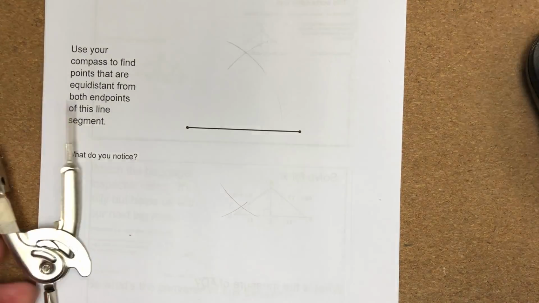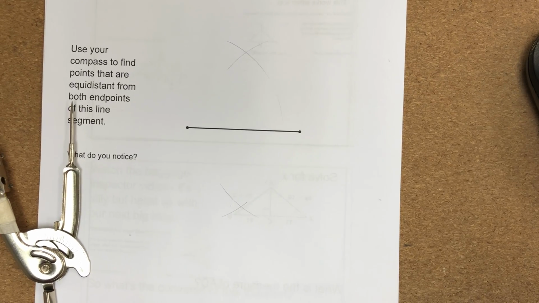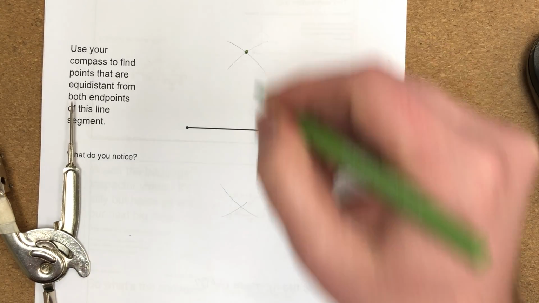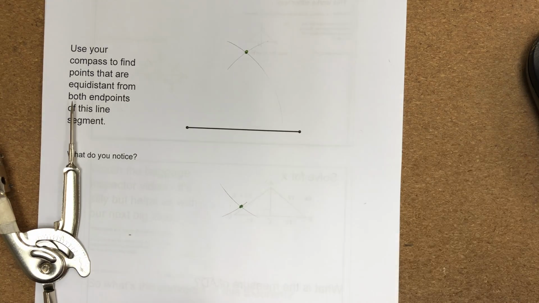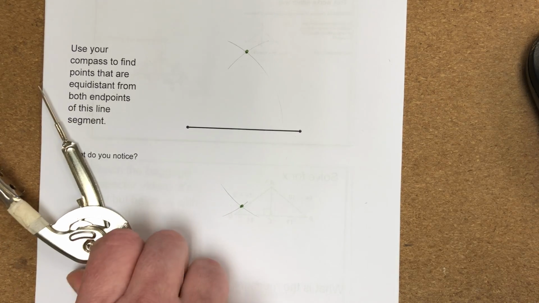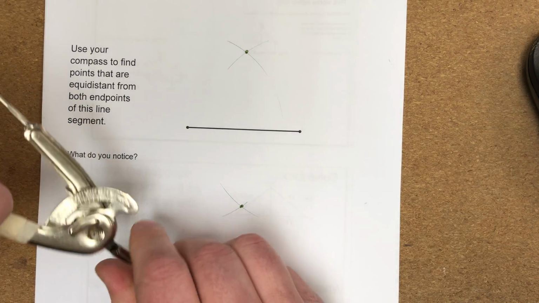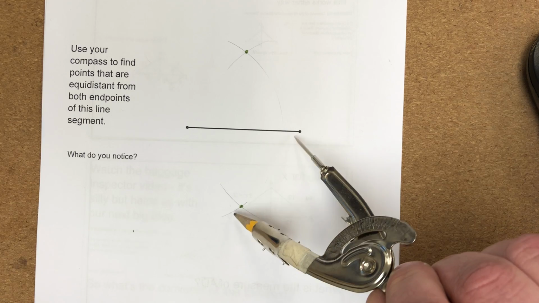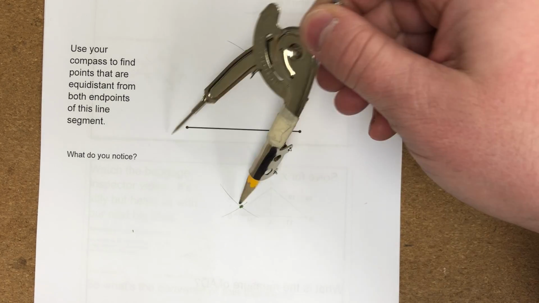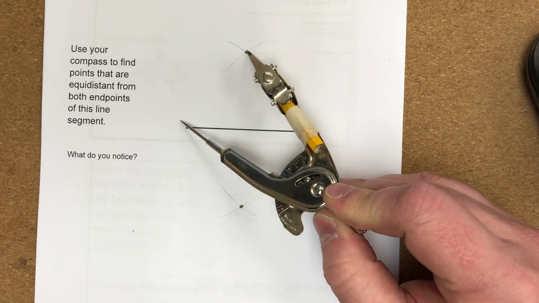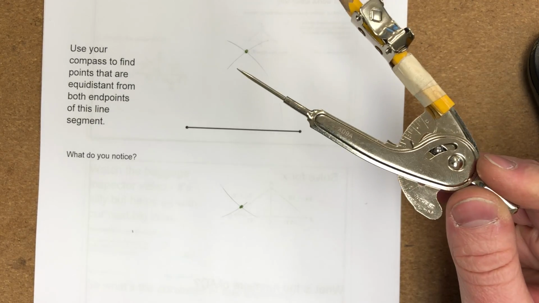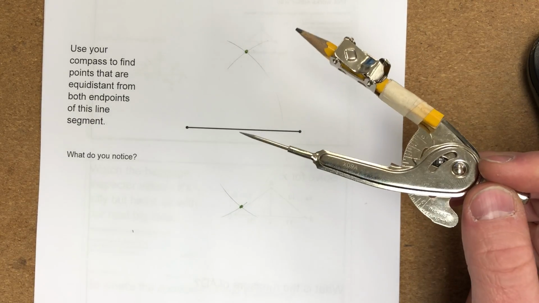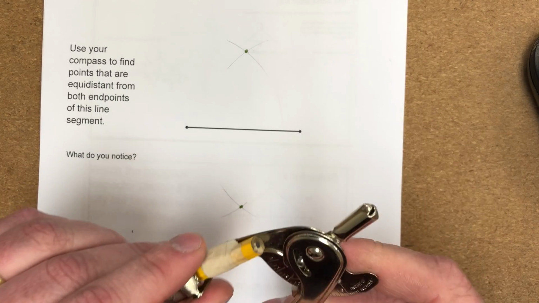And if I do that, then I end up with 2 points. These 2 points have to be equidistant because the way that I found them was I used this amount, it's this amount up here and down here. So it's that amount from that point, and it's the same amount from the other point. So I know that those are equidistant, and I could open it up to a different length.